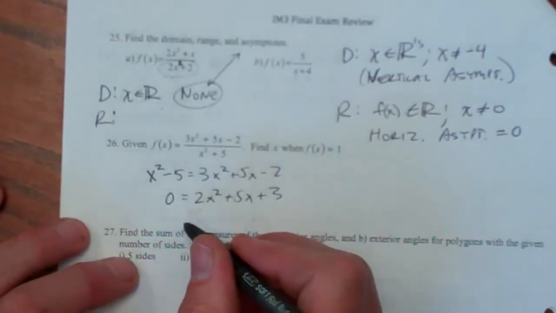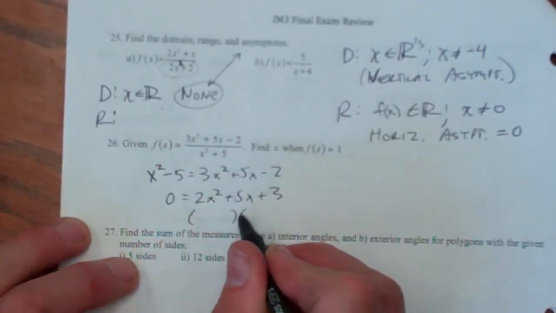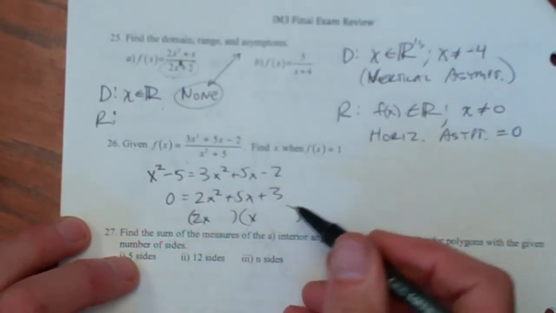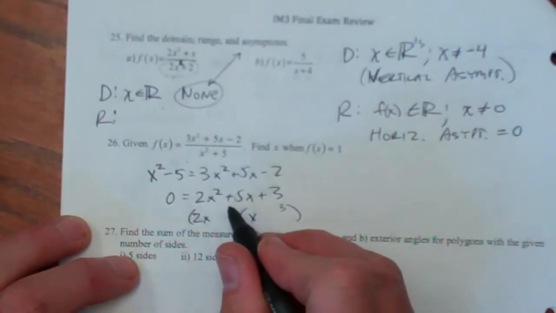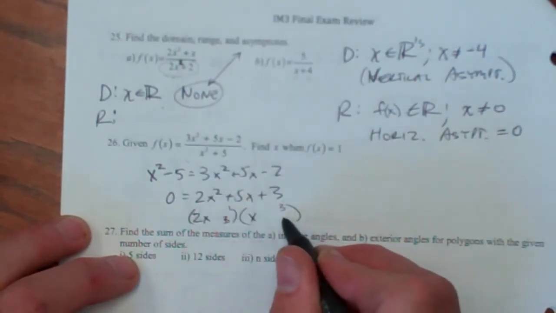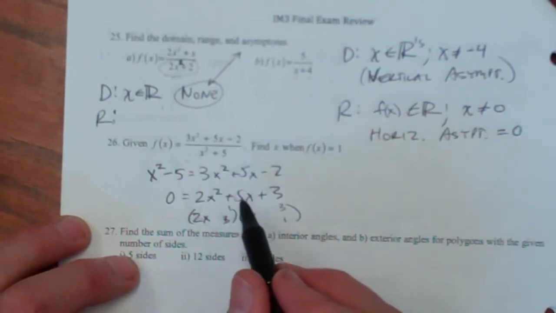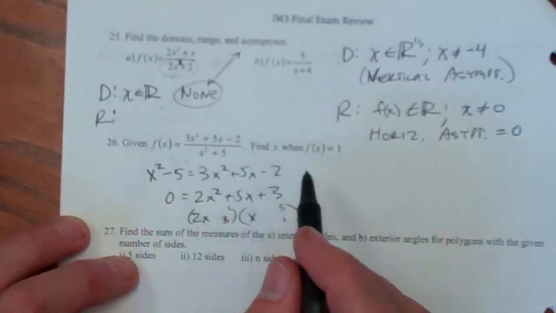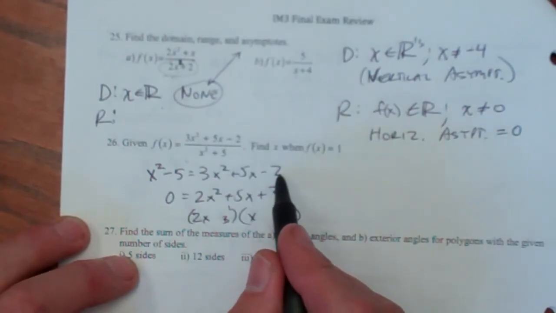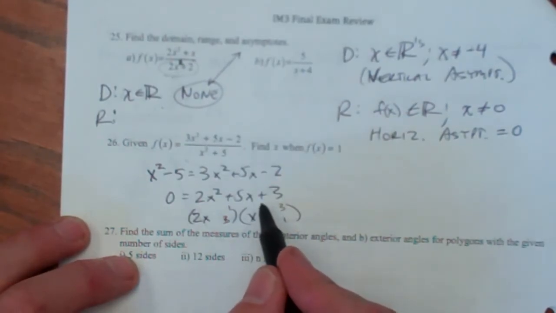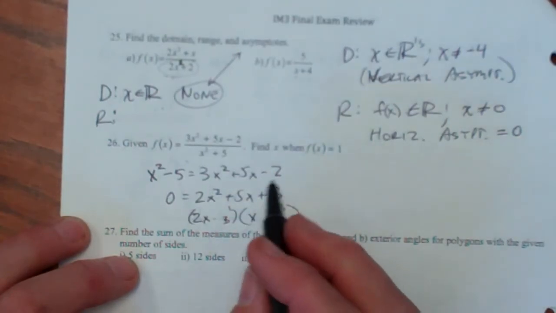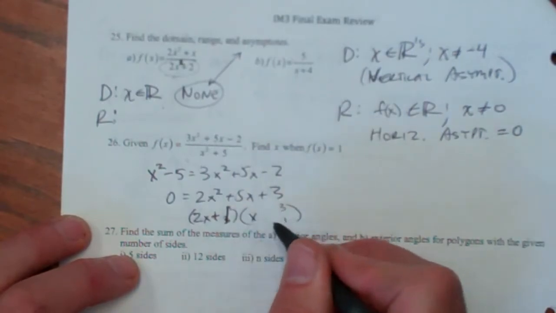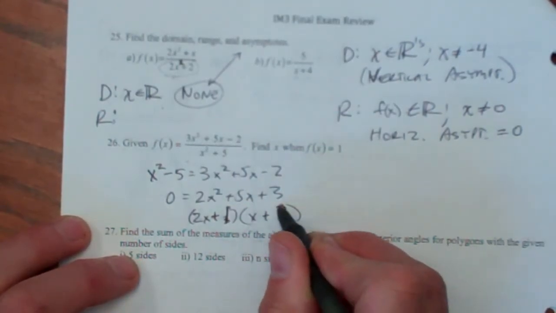Okay, and we're going to try to find x, so we want to see if we can factor this. The only way to get 2x squared is 2x and x. The only way to get 3 is 3 and 1, or 3 and 1 this way. The rainbow check is going to give you, if this is a plus, then these are both the same sign, they're both pluses. So plus 1 I think it is, and plus 3.